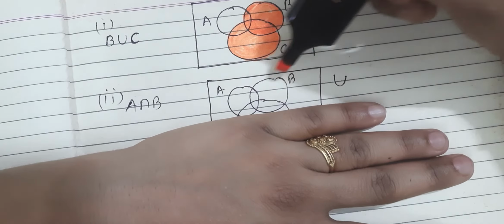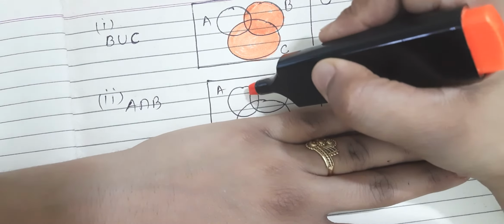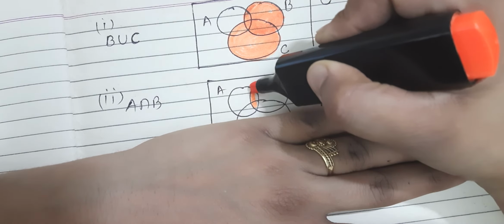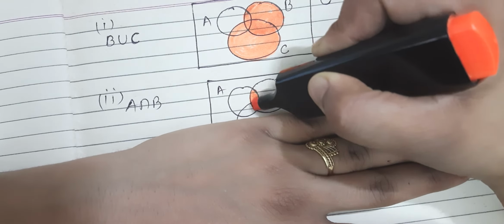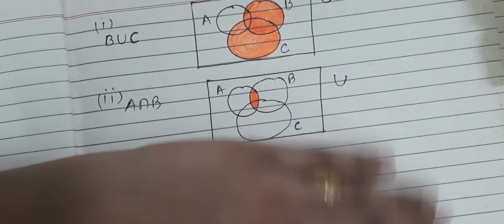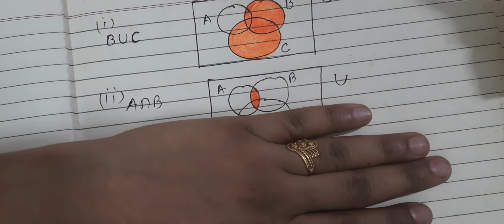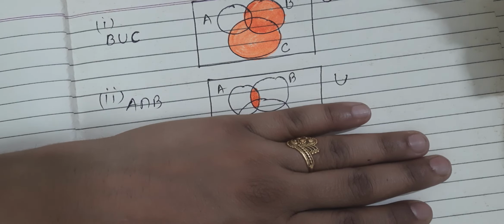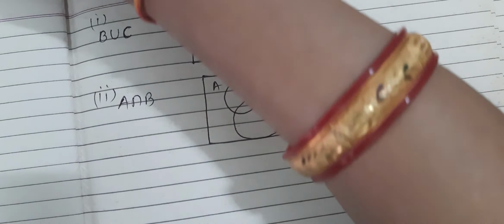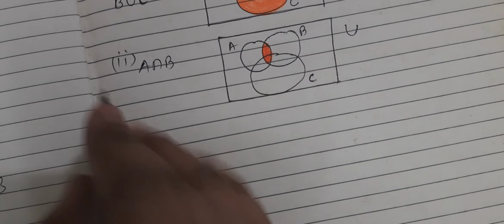Here is A and here is B, and this part shows the common part between A and B. So this shaded portion represents A intersection B.